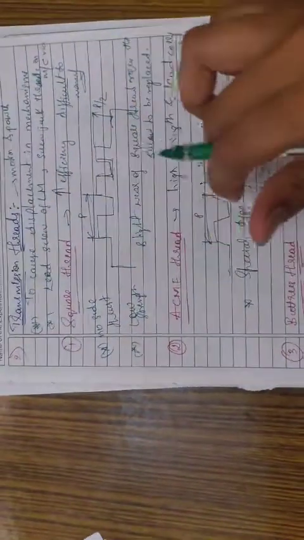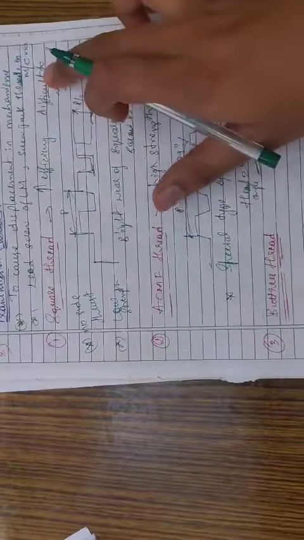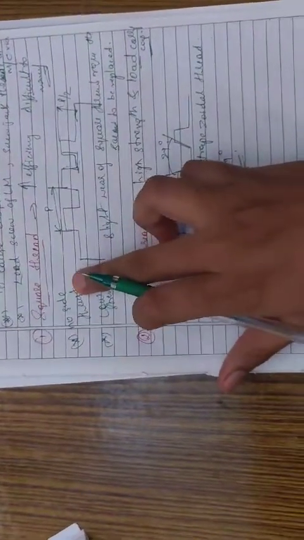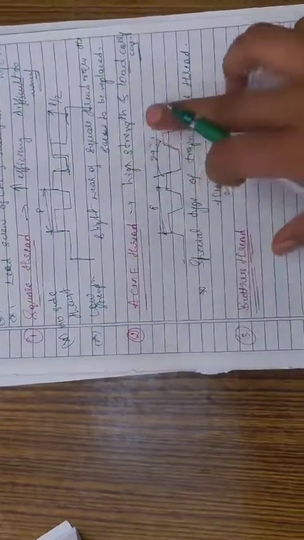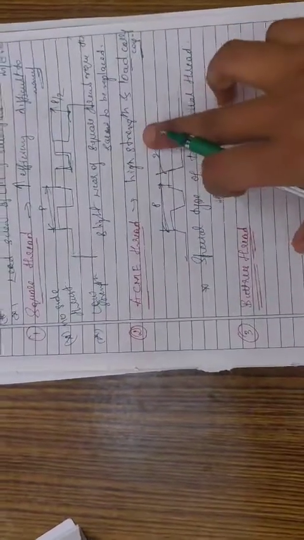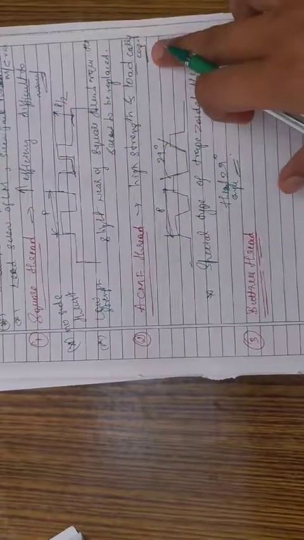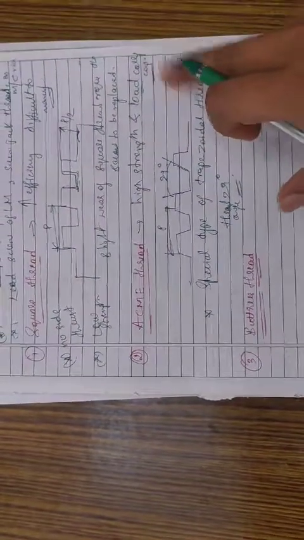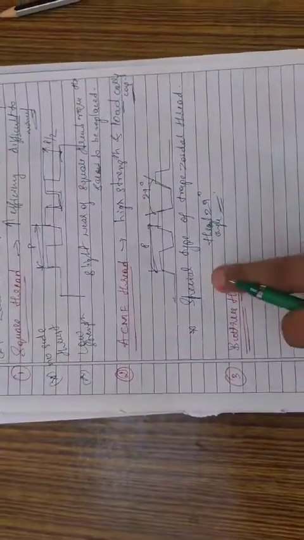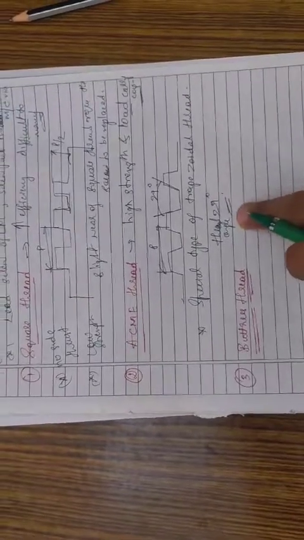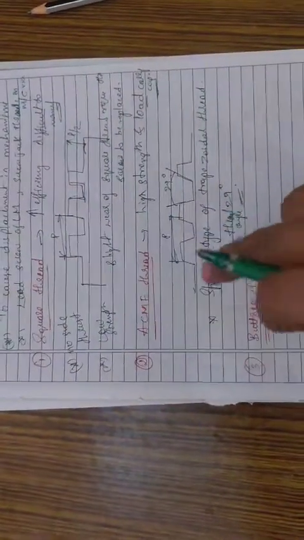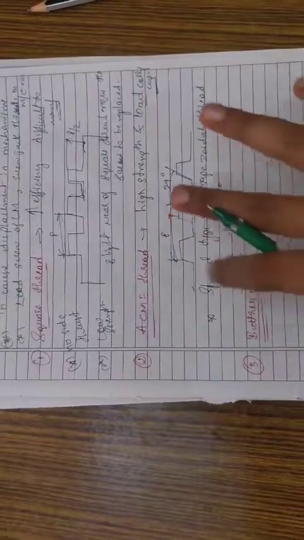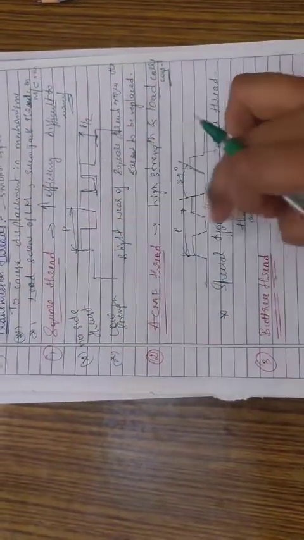I will give the difference between these two. The square thread has high efficiency and is difficult to manufacture, and there is no side thrust. It has very low strength. Compared to this one, the Acme thread has high strength and very good, high load carrying capacity. It is a special type of trapezoidal thread with an angle of 29 degrees. Here the side thrust is there. So this is the main difference between the square thread and the Acme thread.